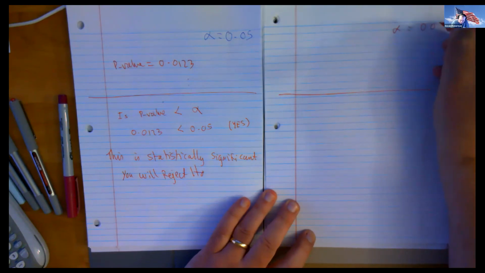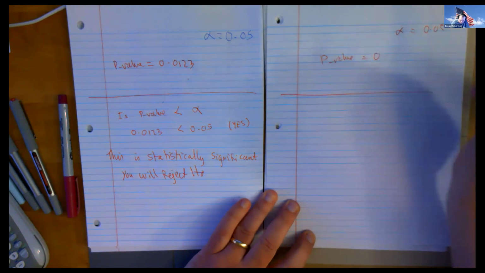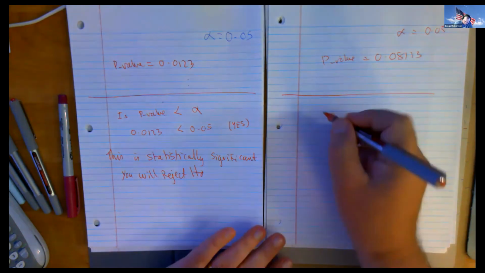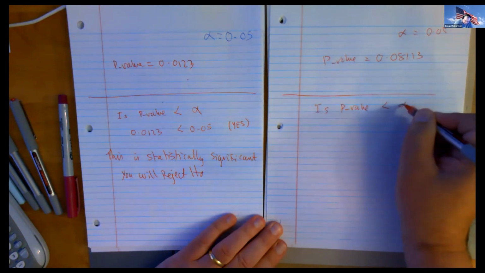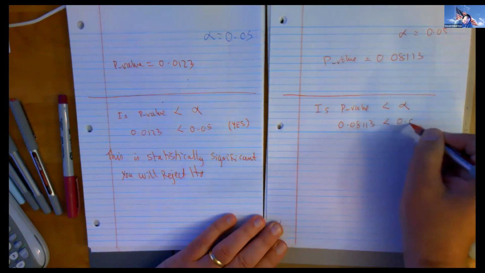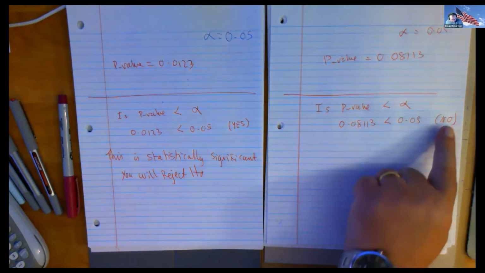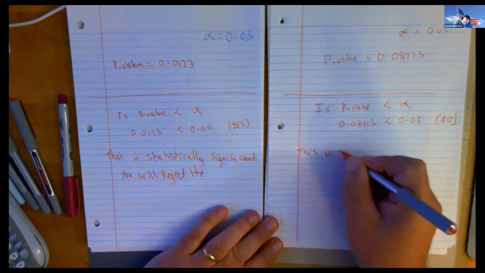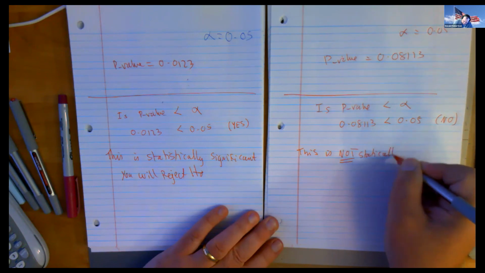Now, same story with one difference. Let's suppose that the p-value was 0.08123, right, or whatever. Is the p-value now less than alpha? Is 0.08123 less than this guy? Well, this is going to be no. And when your answer is no, you will write down, in any order you like, this is not statistically significant.